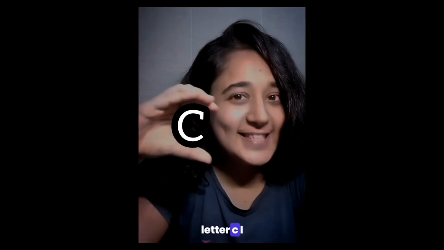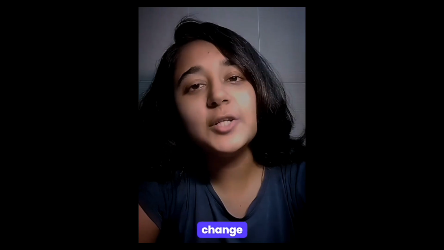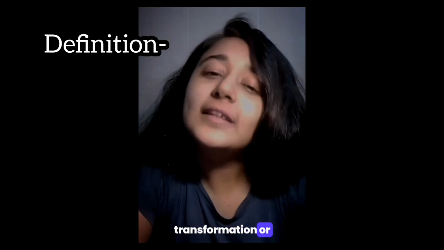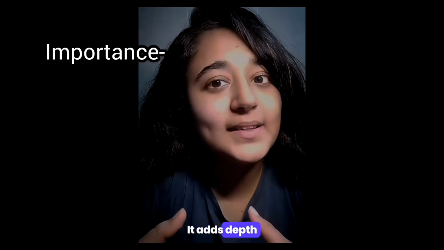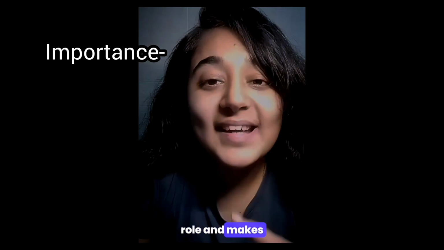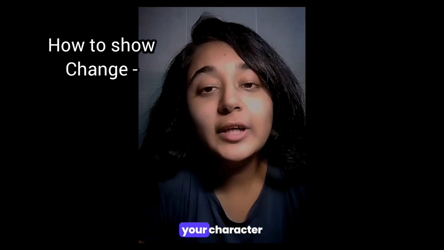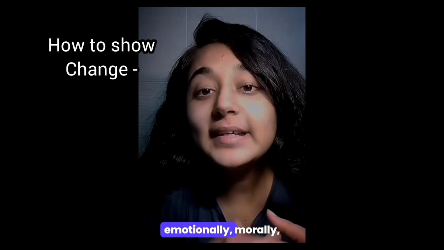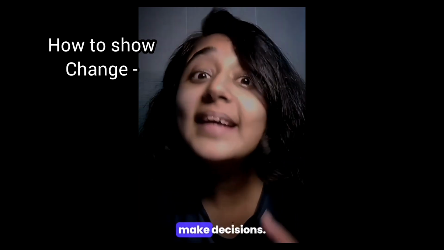For the third letter, C, I have conflict and change. By definition, change refers to the transformation or the development that the character undergoes throughout the story. It adds depth to the character's role and makes the story more relatable and compelling. You can do this by showing your character change emotionally, morally, or psychologically as they face challenges and make decisions.